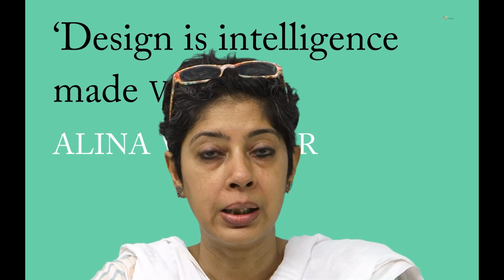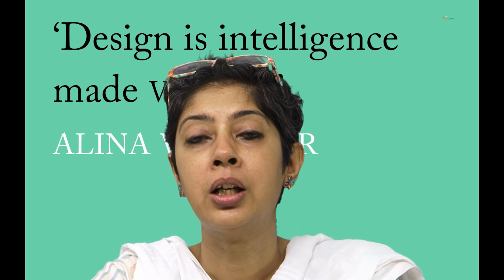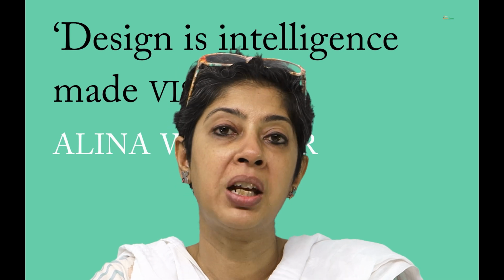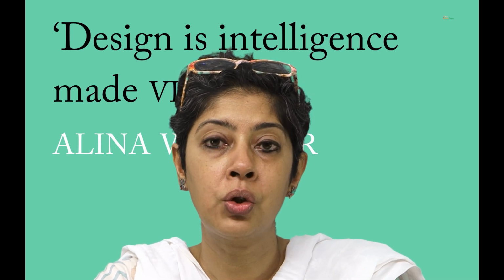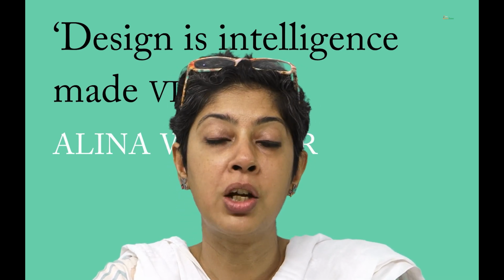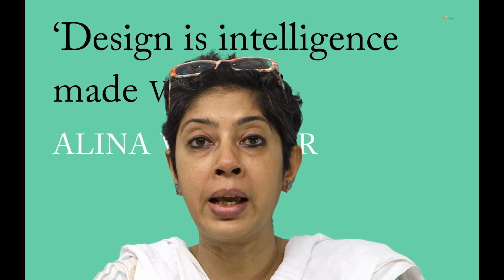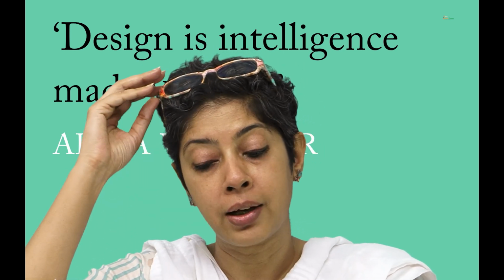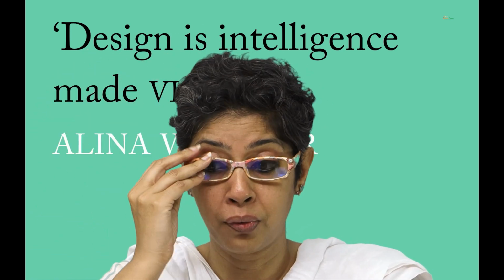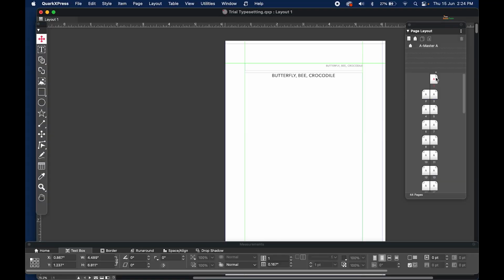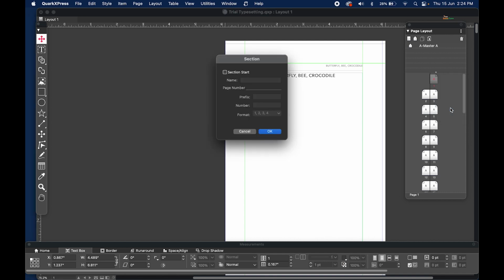By typesetting habit, you need to change the page numbers of the prelims pages, because right now you have a page 1 which is showing up as the first page. That should actually look like this, and I will show you how to fix that. We return to our page layout. We right click on the first page. This time, instead of saying insert pages, we choose an option called section.